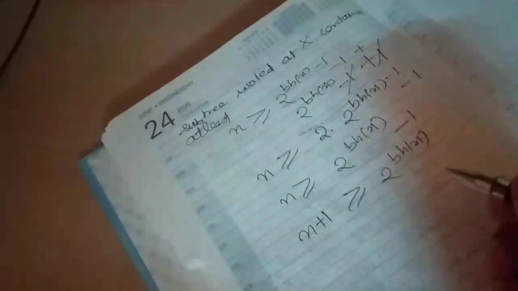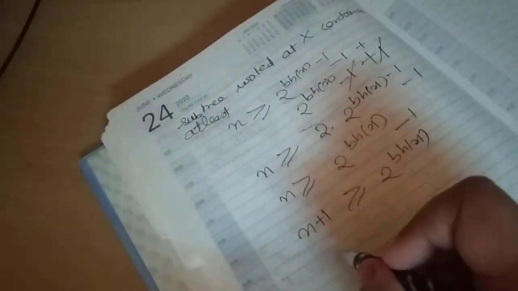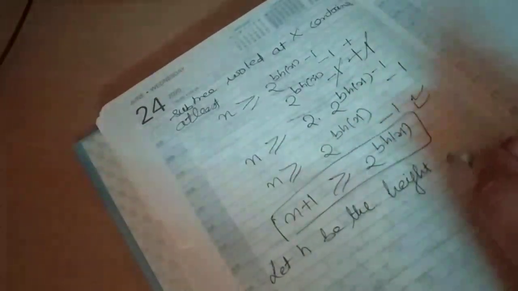So now, this is one point, that the number of internal nodes would be this only. Let h be the height of the tree.